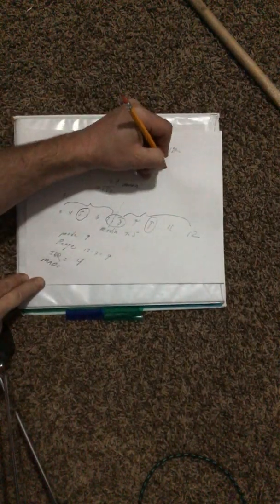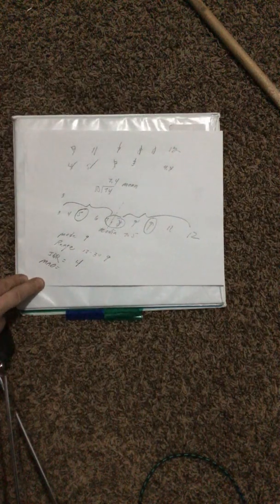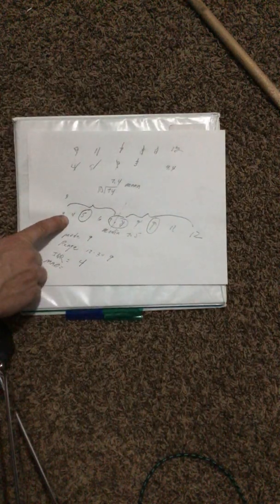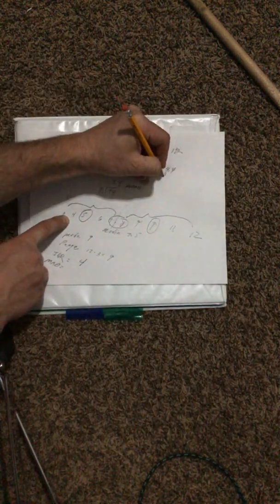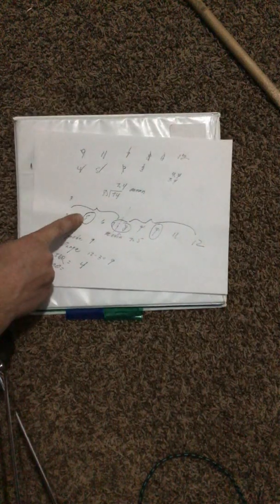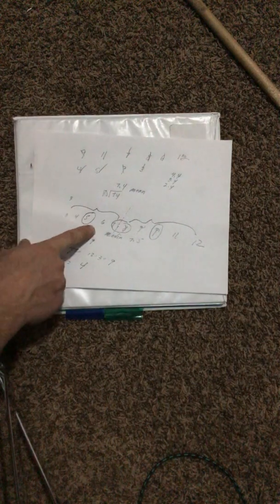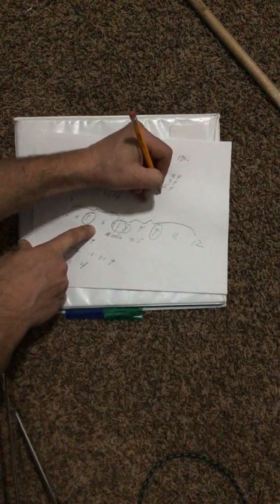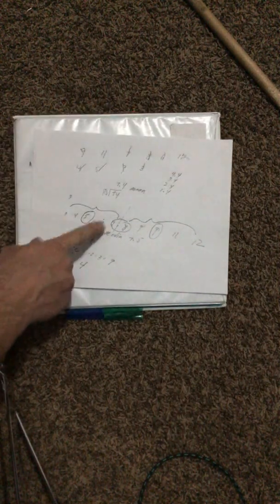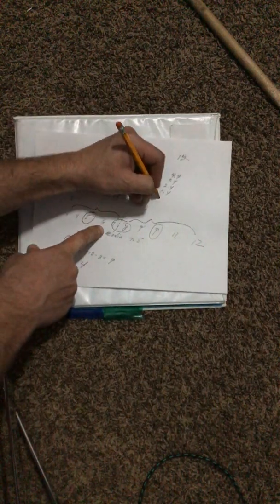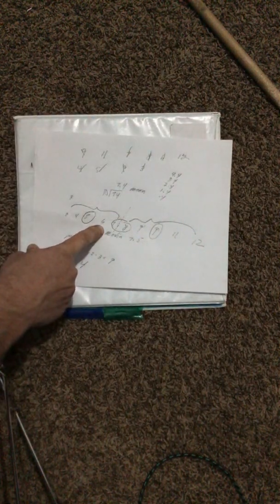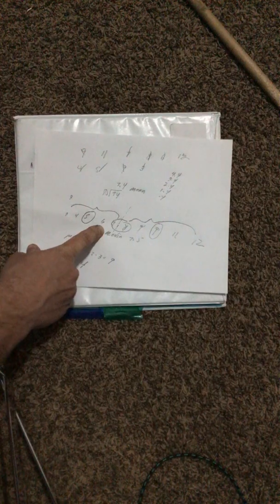is 4.4. From 4 to 7.4 is 3.4. From 5 to 7.4 is 2.4. From 6 to 7.4 is 1.4. From 7 to 7.4 is 0.4. I'm finding how far away each number is from my mean.